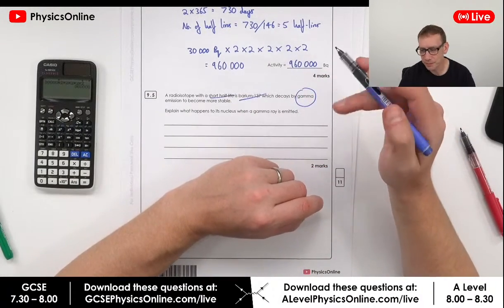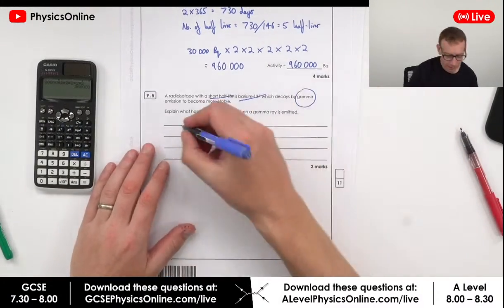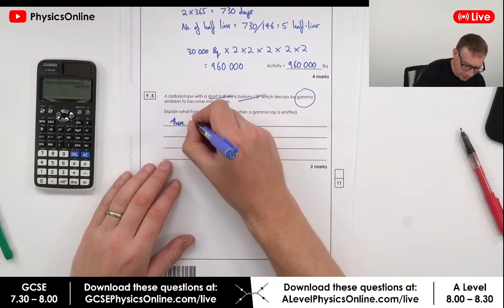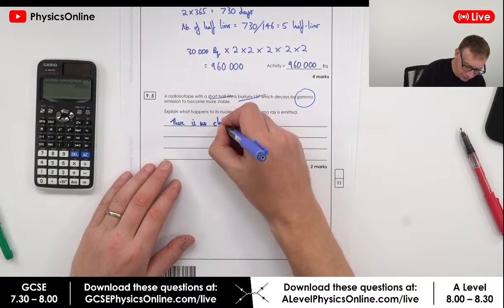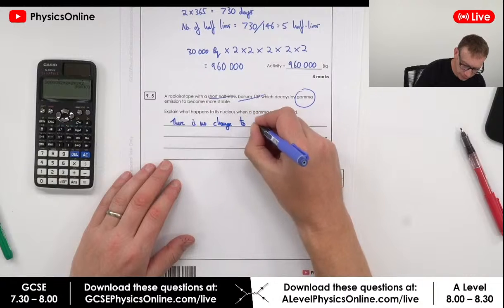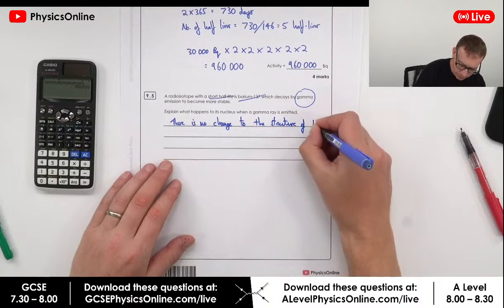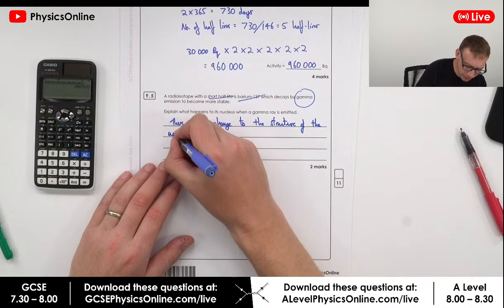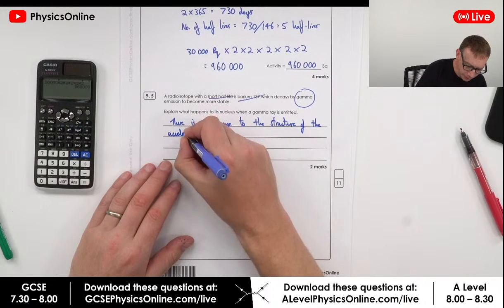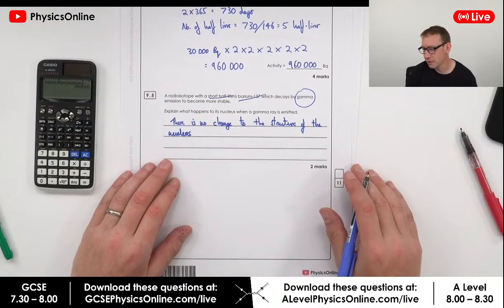So what we could say is that there is no change to the structure of the nucleus in terms of the number of protons and neutrons.